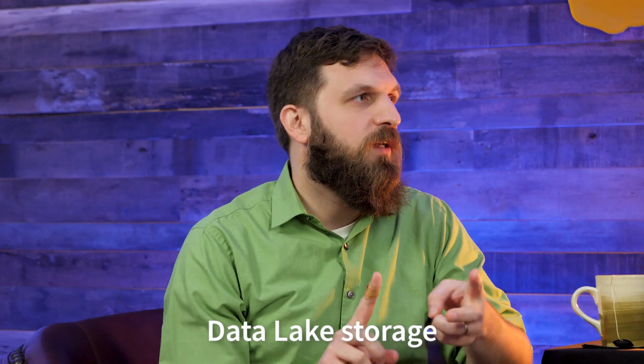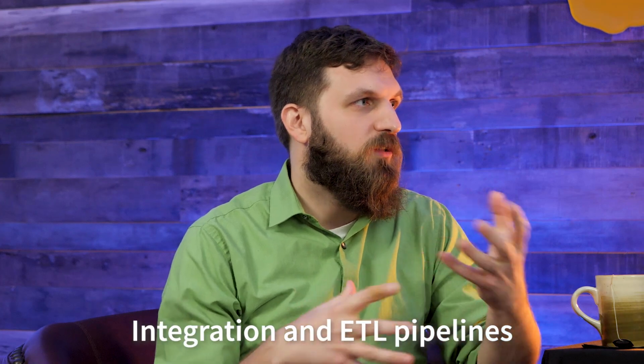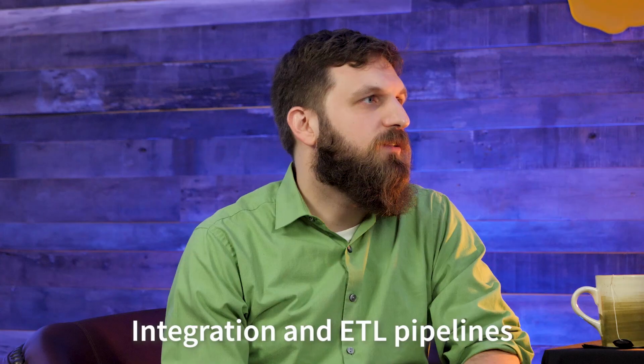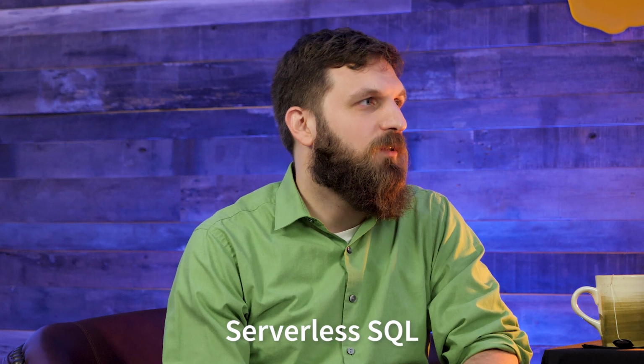Yes, so let's quickly take a look at the components within Azure Synapse platform. Cool. There's the data lake storage component, the pipelines, which serve as your ETL process, SQL pools, and serverless SQL. Serverless SQL. That's pretty cool. The other stuff kind of sounds familiar.